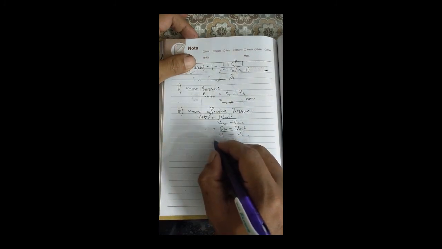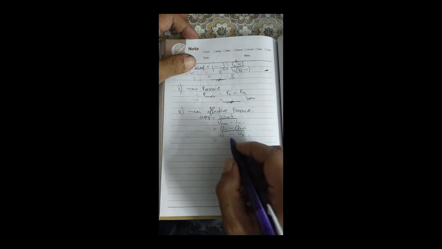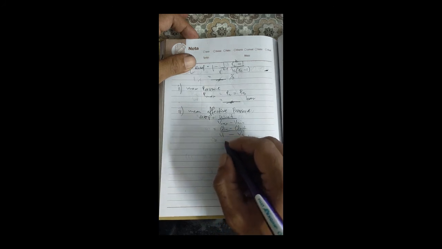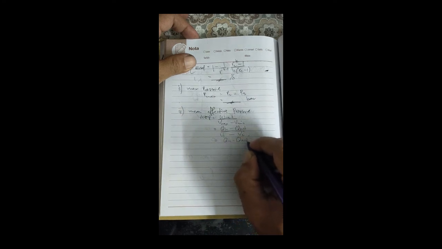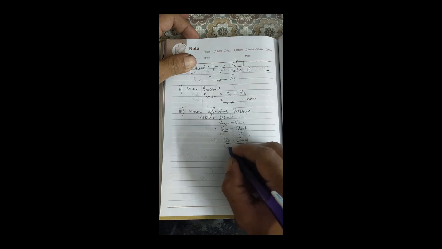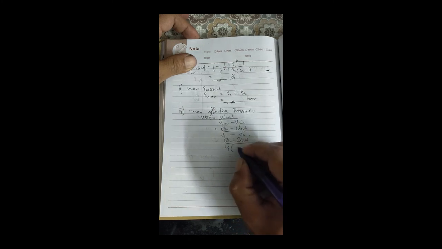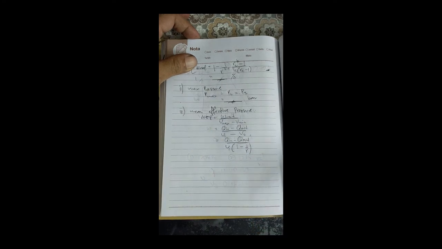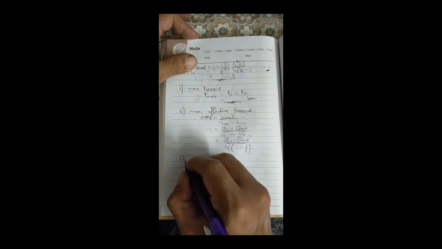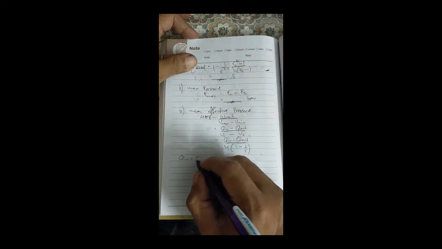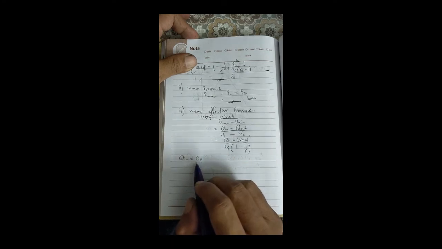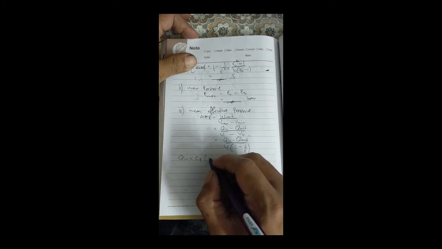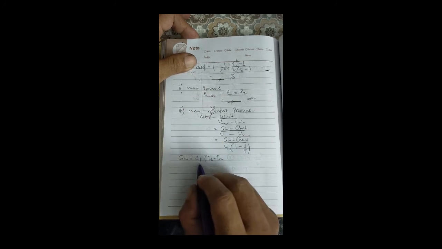So rearrange, we got Q in minus Q out over V1 times 1 minus 1 over r, compression ratio. Q in is a Cp constant pressure process, so T3 minus T2.